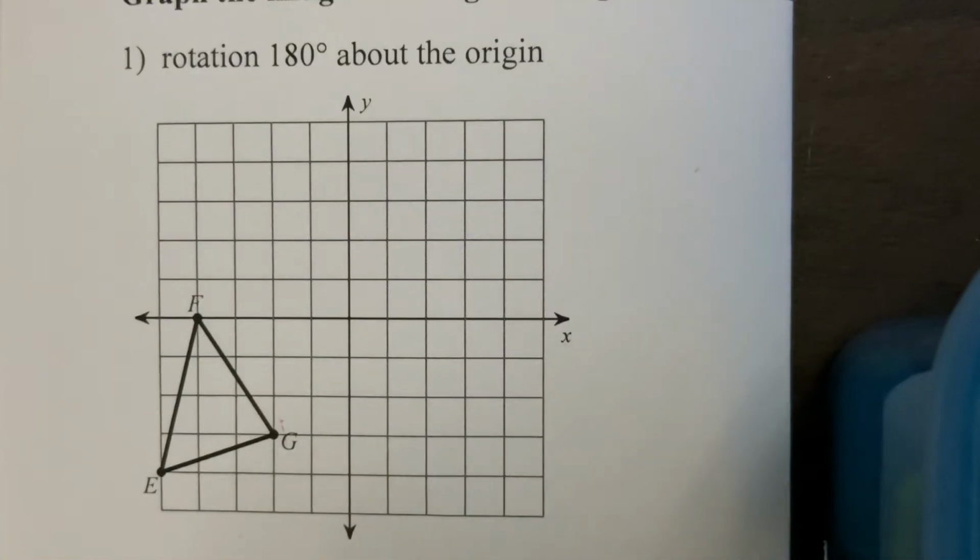All right, and I am recording this so that you can go back and refer to it if you need to. So we are doing our last type of rigid transformation, which is our rotations. Typically, the type of rotation that we were doing, you just rotated it around a point on the triangle. So let me show you what I'm talking about.